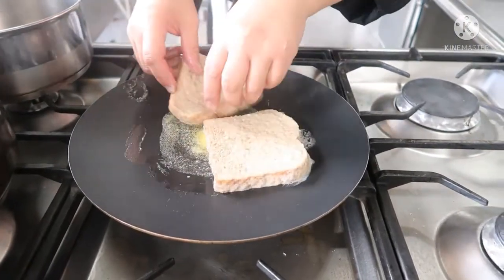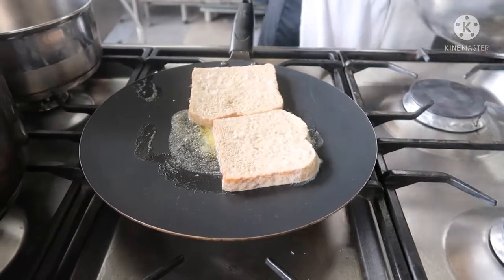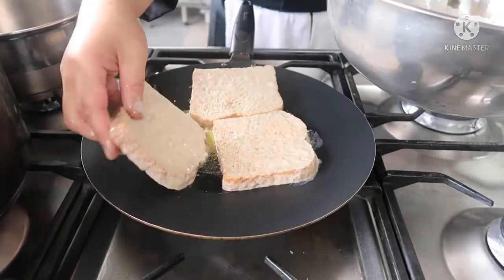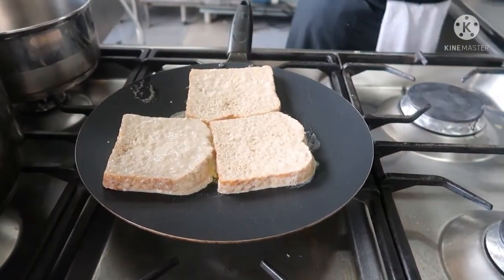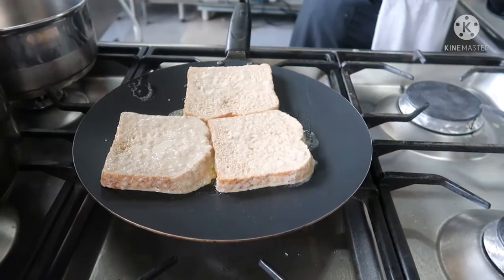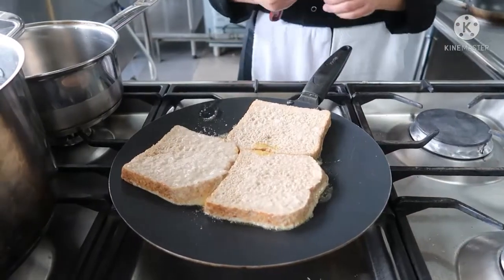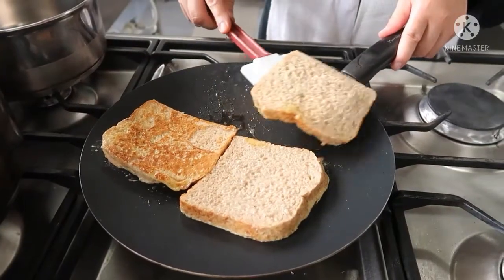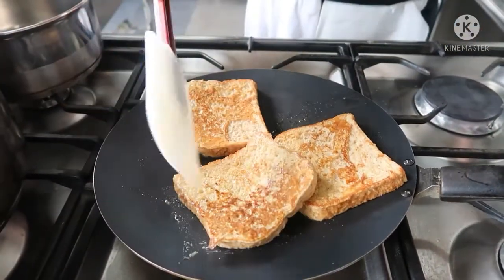Okay. Medium heat. Turn it over, class. That must be how it looks like.